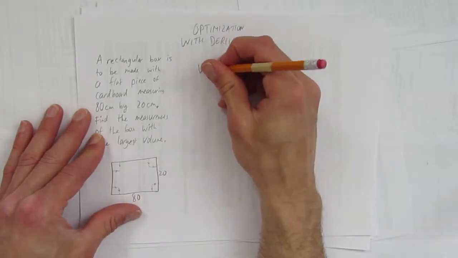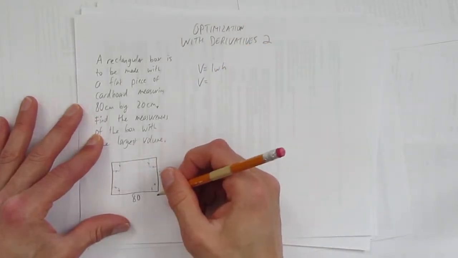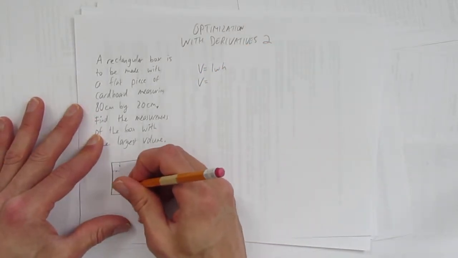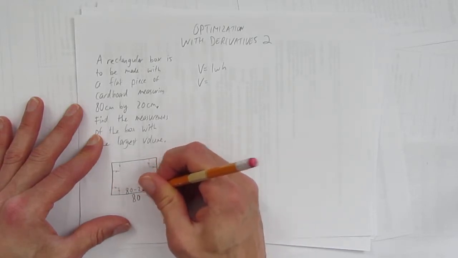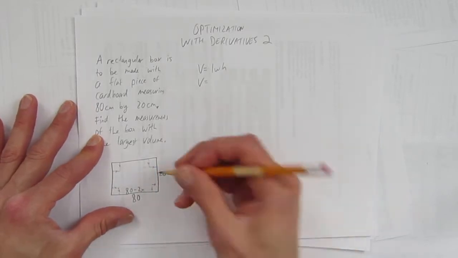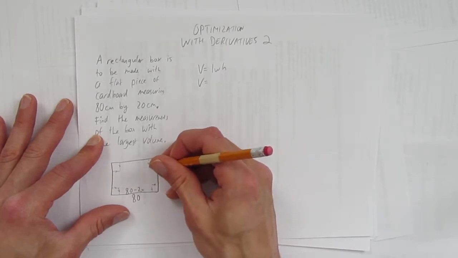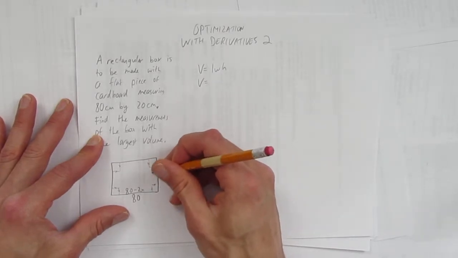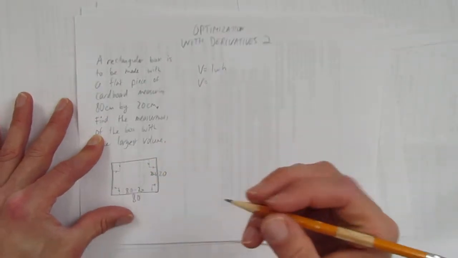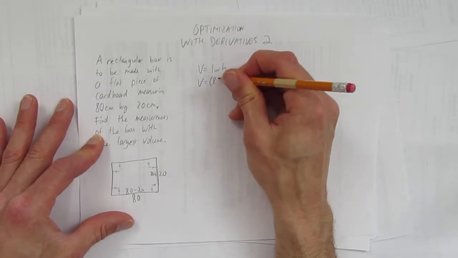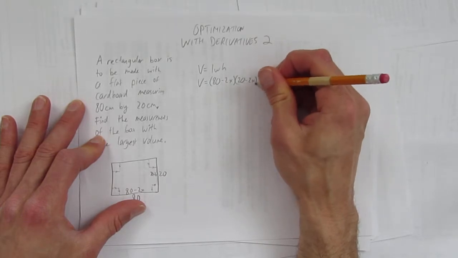Well, volume of a box is length times width times height. But we can say more. If this is 80 and we're cutting x from here and x from here, the length of the folded up box will be 80 take away 2 x's. Look at this one, same thing. The x's are all the same. This is a length of 20, but we're going to cut down x this way and x this way, so the width is 20 minus 2 x's. And the height's just going to be x. So we get length of 80 take away 2 x's times width of 20 take away 2 x's times the height of x.